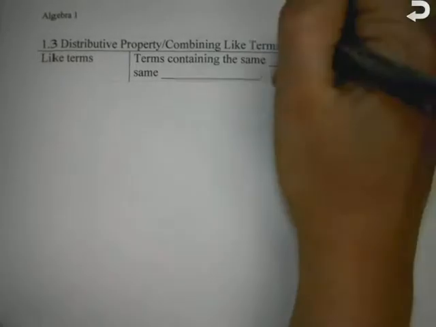So, distributive property slash combining like terms. We have done this already too, so this should be review for us. First, let's define what a like term is. Like terms are two or more terms that contain the same variable.